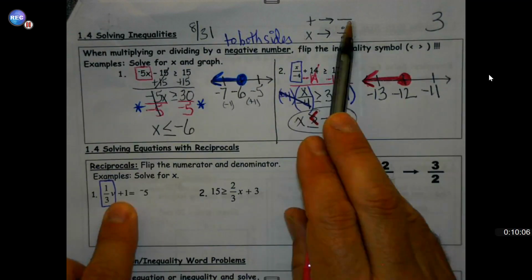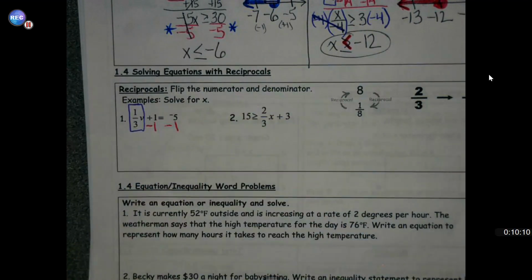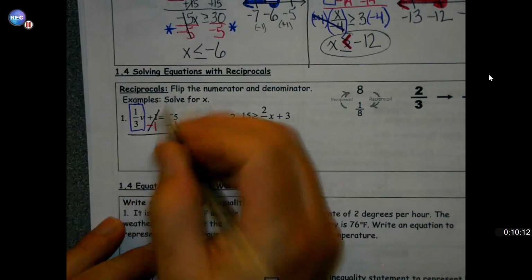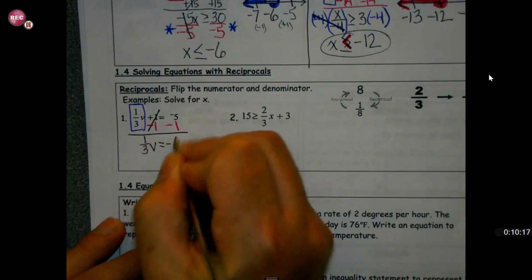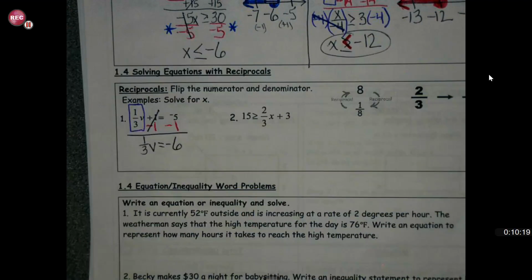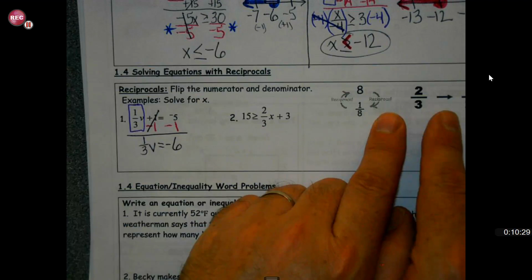Opposite of plus is minus. Now, here's where Mr. H is going to be different than this. This is an option, okay?